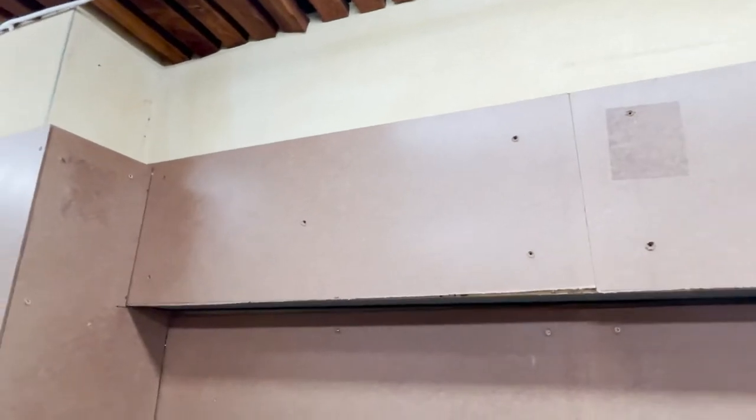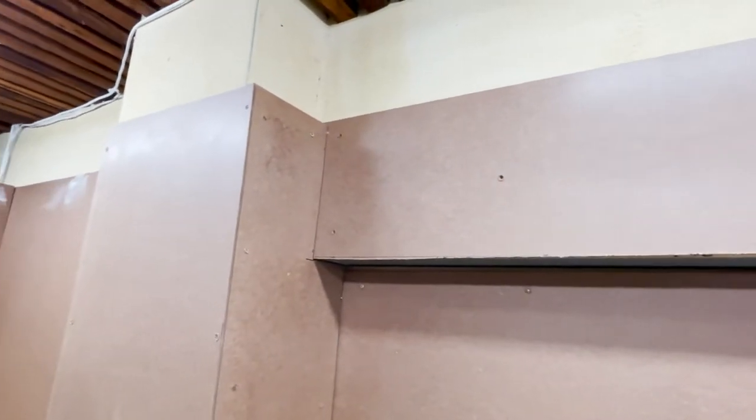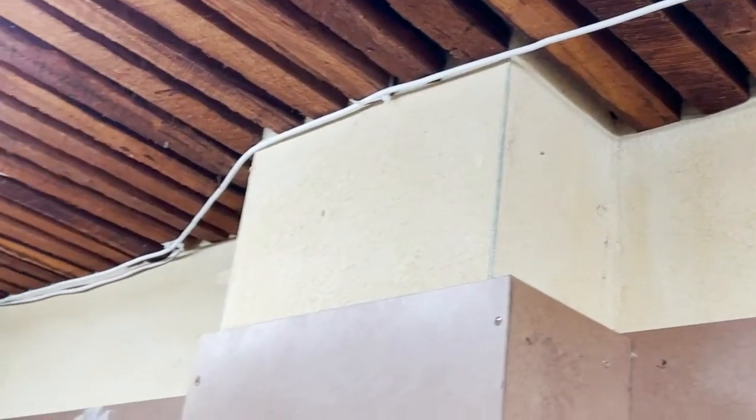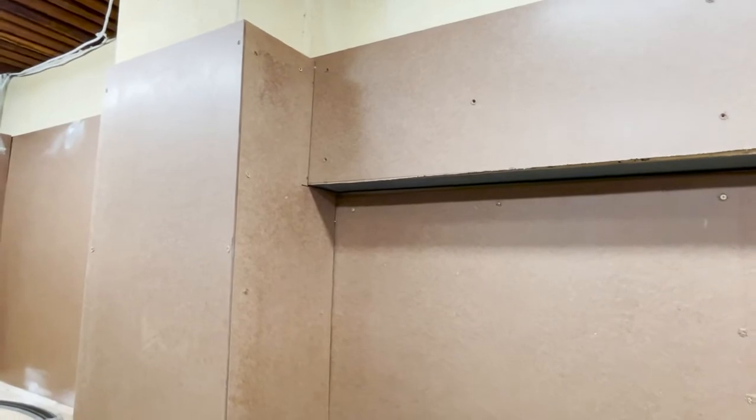And you'll also notice that I've moved the light wire that used to be here and rerouted that up there. I'm using lights that have receptacles that you can plug into a receptacle in the end.